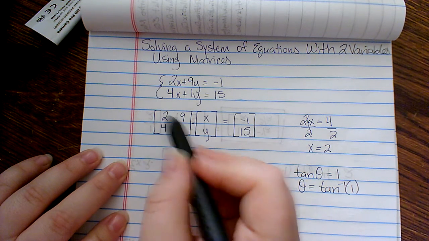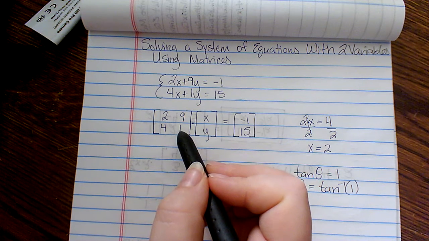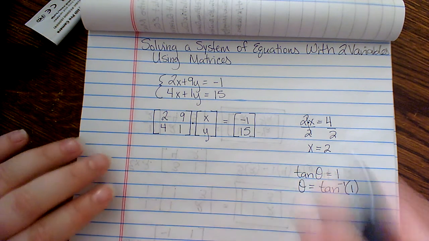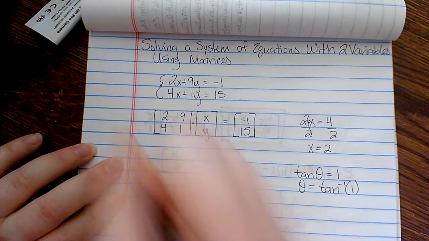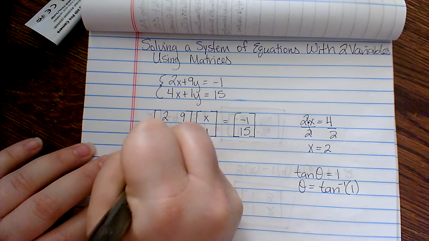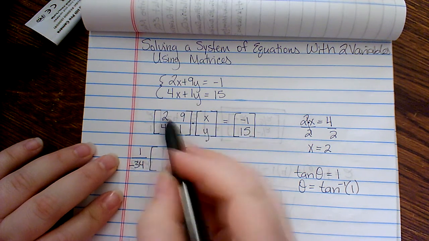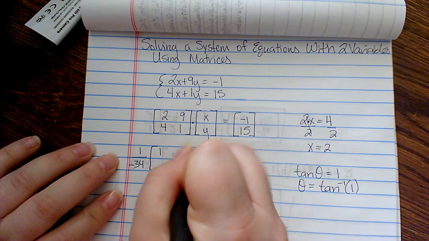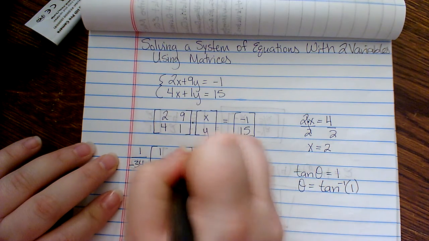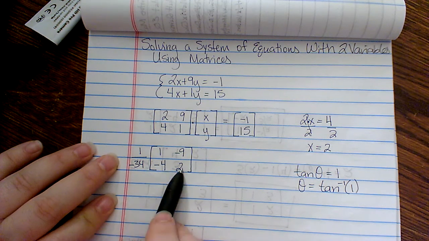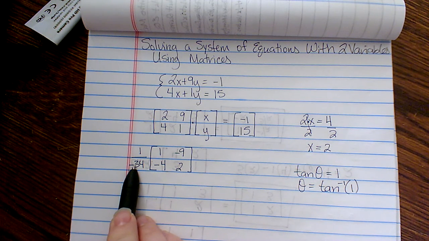Step 1, find your determinant. 2 times 1 is 2, minus 9 times 4 is 36. 2 minus 36 is -34. So we have to do 1 over -34 times, and then I have to rearrange this matrix. These two trade places, these two change signs, and then we have to multiply all 4 of these numbers by this here.